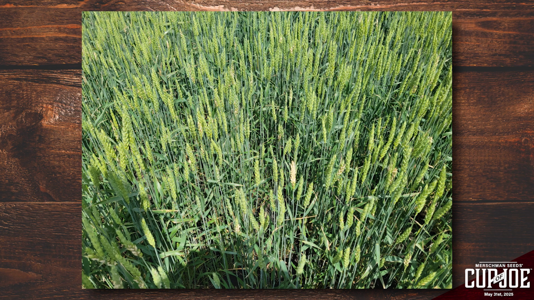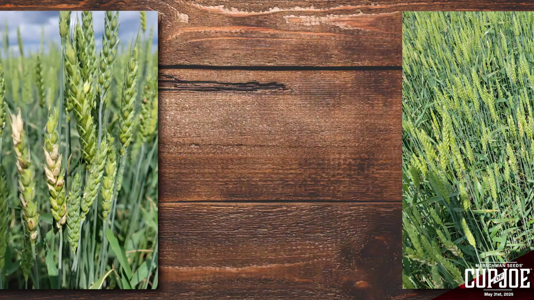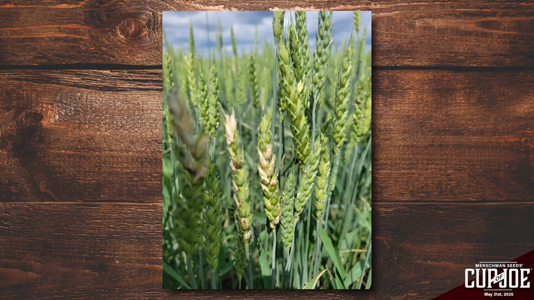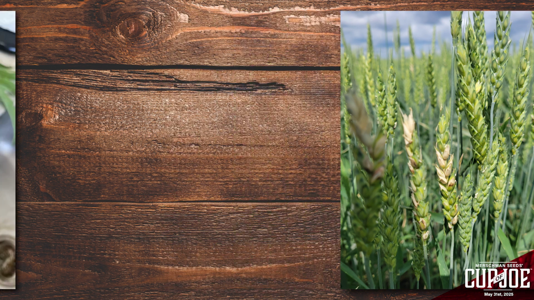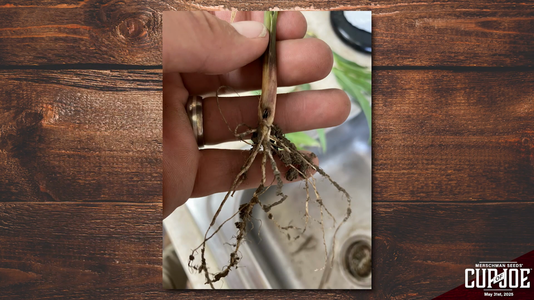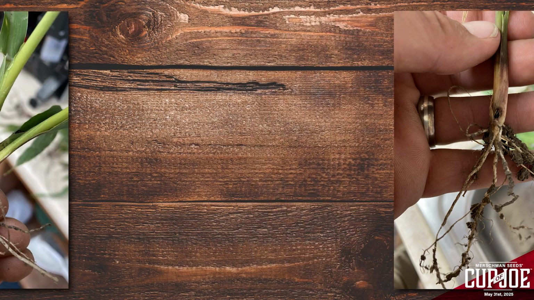Other phone calls that I had this week: head scab starting to show up in Iowa on fields that didn't get fungicide. And there's only one incidence that I'd throw a picture up of, so the fungicides are working extremely well. We are starting to get insect feeding going on, multiple calls on wireworm. Kind of wanted to discuss why we're seeing wireworm and what some of the implications of wireworm are.